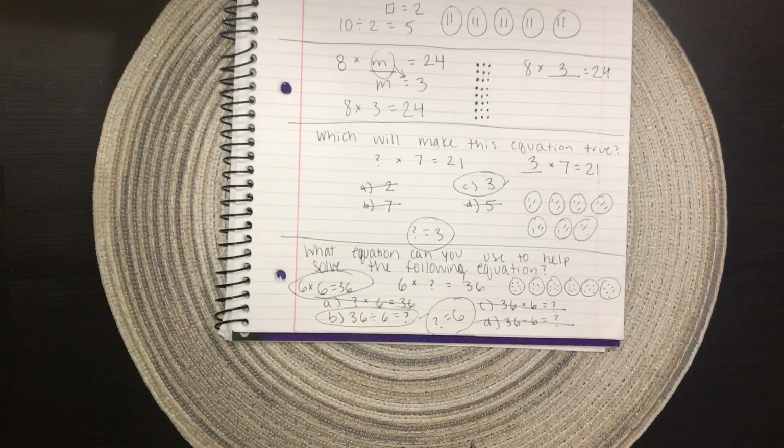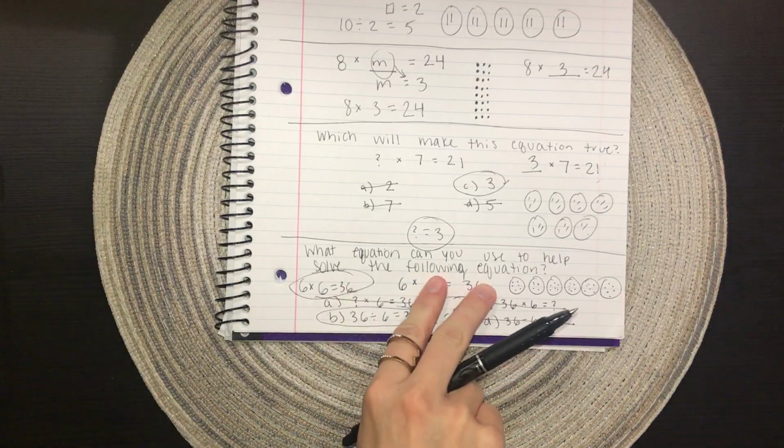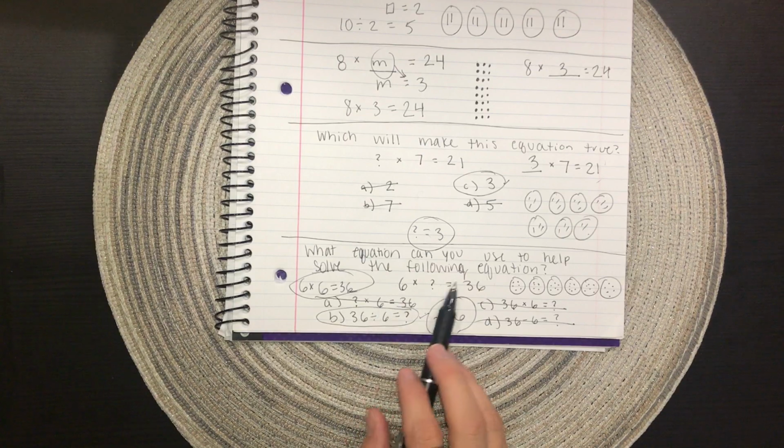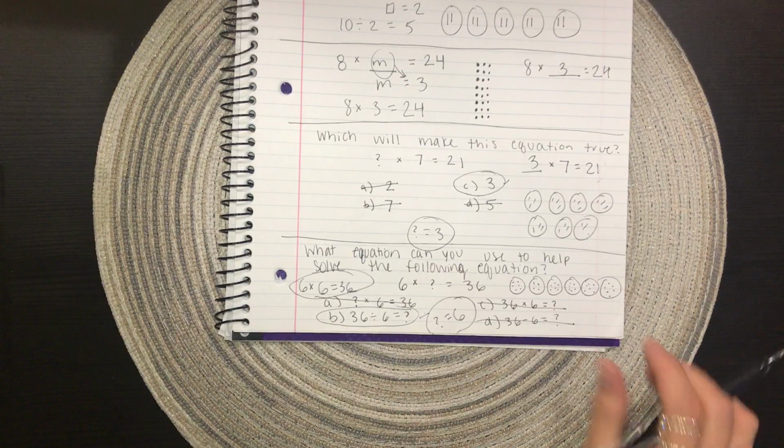I know my paper's a mess right now. But that was just us solving the problem. You actually wouldn't even need to solve the problem for this one. You just need to know which equation would help you solve the problem. Therefore, the answer is B.